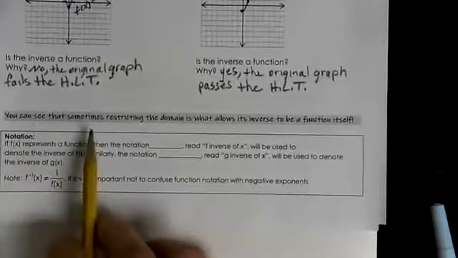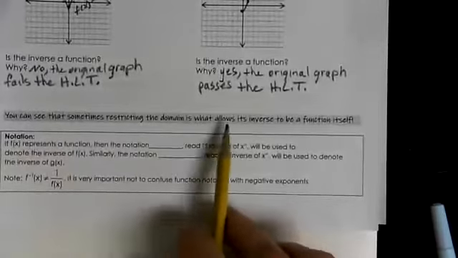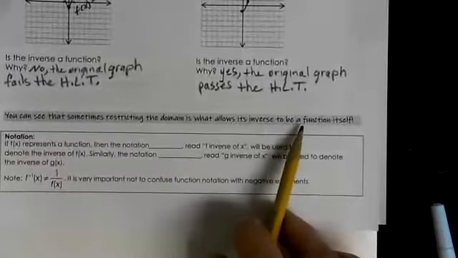You can see that sometimes restricting the domain is what allows its inverse to be a function.